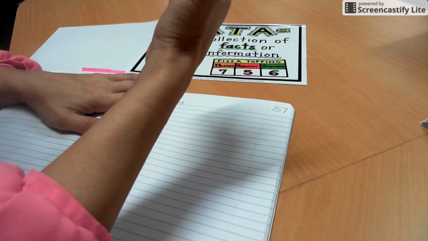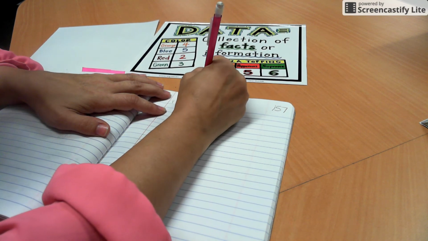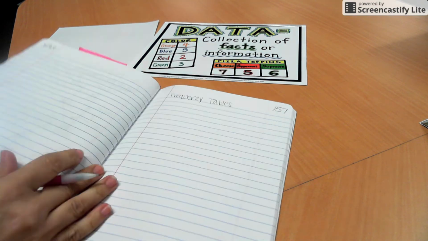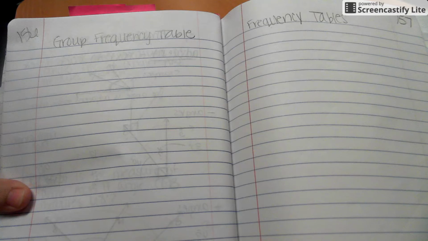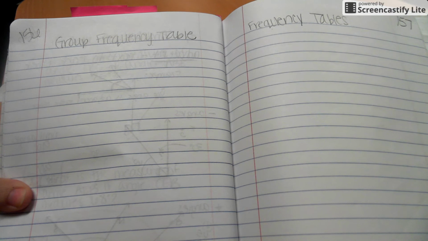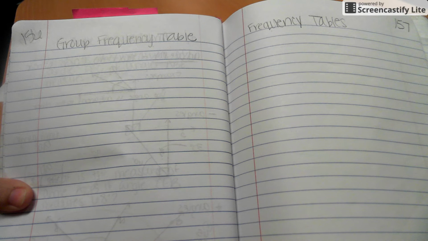Oop, my pencil broke. Sorry. Because that's the first thing we're going to be looking at is frequency tables. So go ahead and do that now. You can go ahead and title page 156 Group Frequency Table because you're going to do something with your group in a little while.